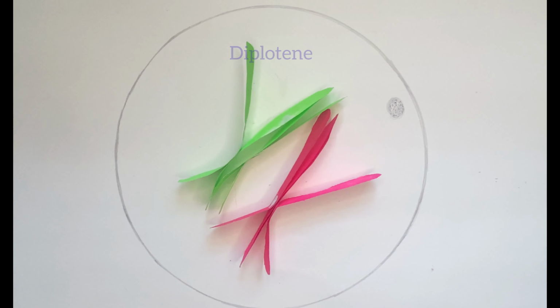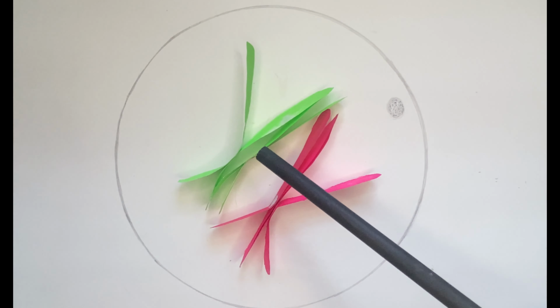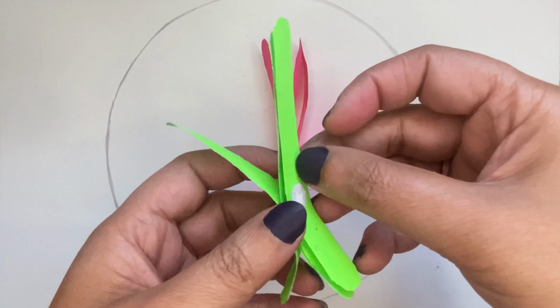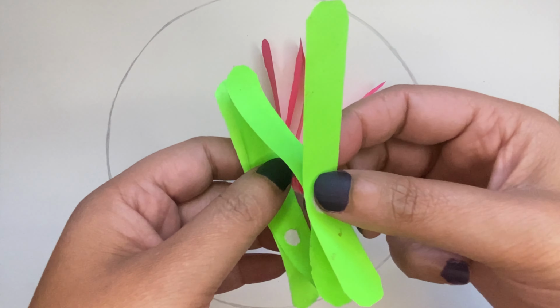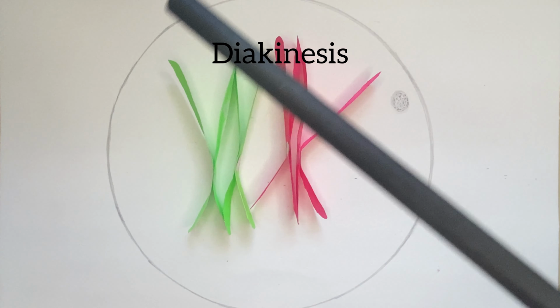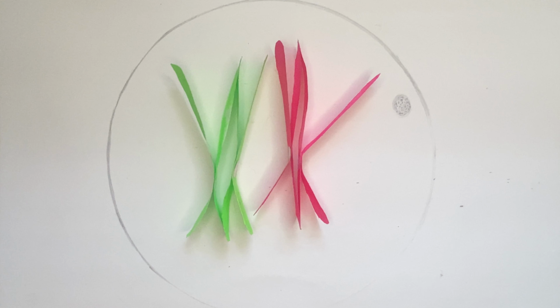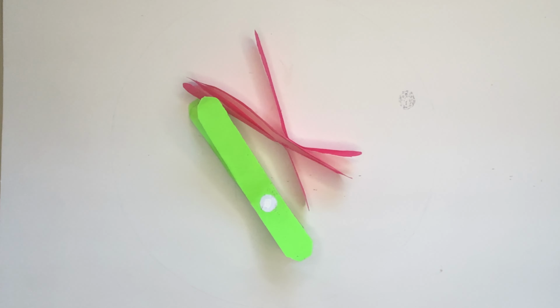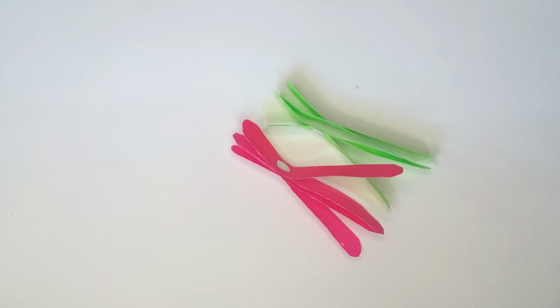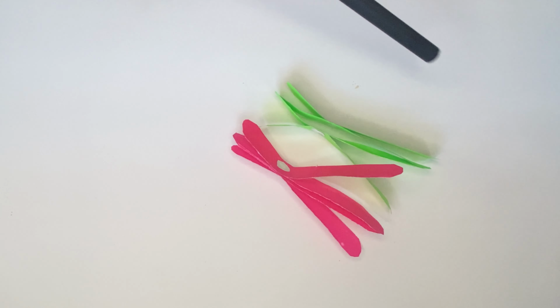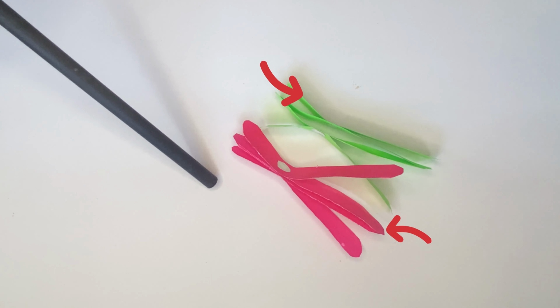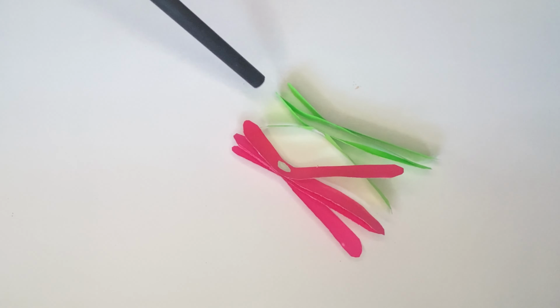In the diplotene stage, the synaptonemal complex dissolves and homologous chromosomes separate from each other except at the sites of crossing over called chiasmata. In the diakinesis stage, the nuclear membrane of the cell starts to disappear, and the appearance of fully compact homologous chromosomes is seen. The homologous chromosomes in a bivalent are still connected by at least one chiasma. A tetrad or bivalent consists of two homologous chromosomes, each with two chromatids.